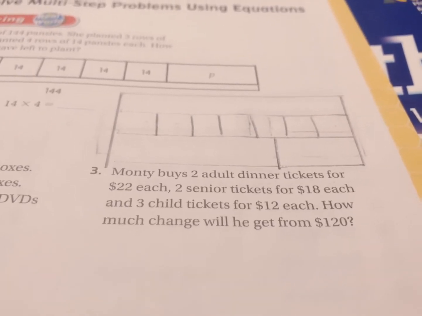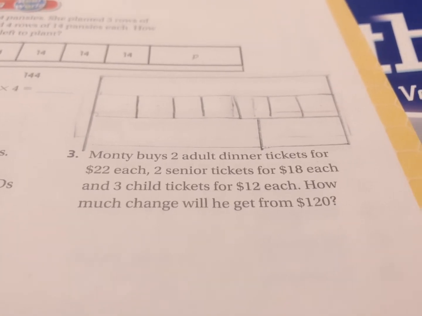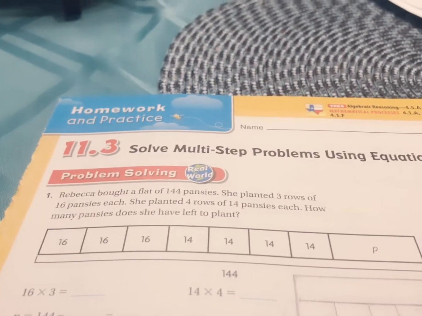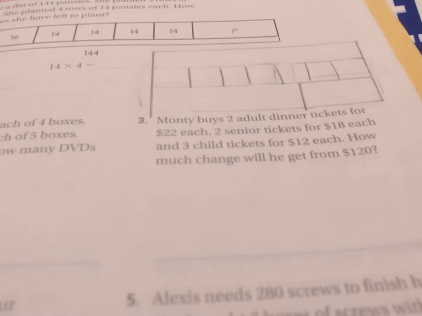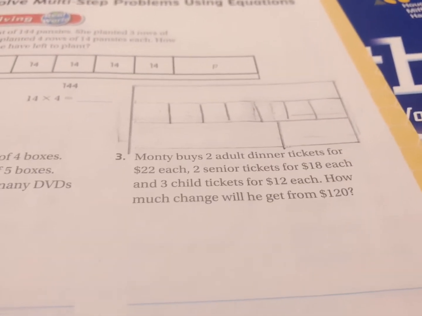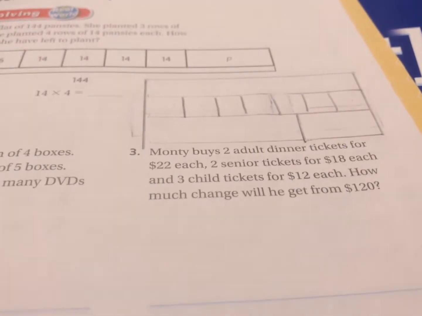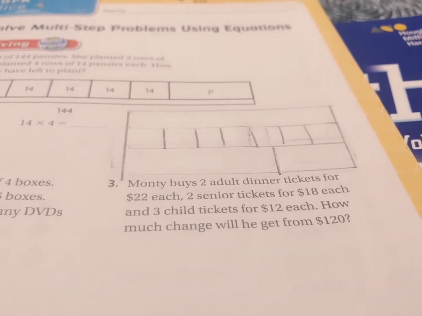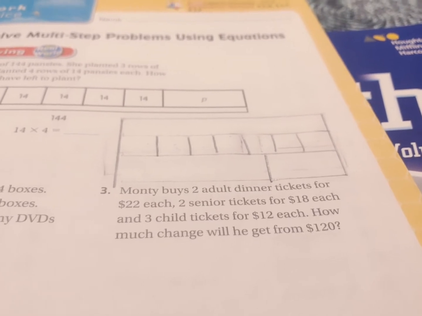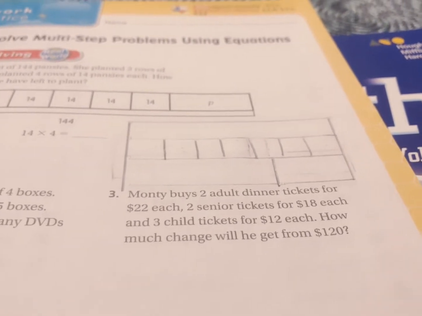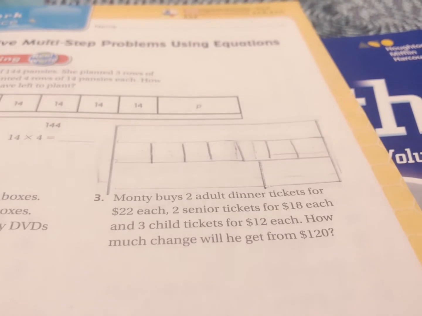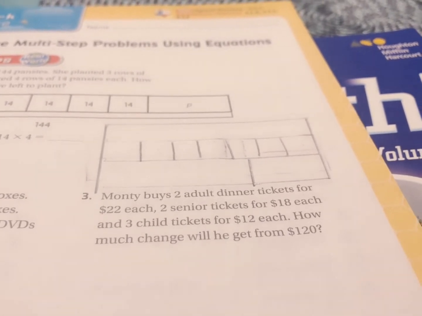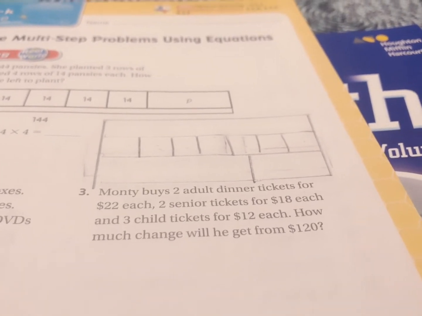All right, boys and girls, I chose problem number 3 on page 399. We are doing solve multiple step problems using equations, so I do want to see strip diagrams. So I'm going to go ahead and read my problem. It says Monty buys 2 adult dinner tickets for $22 each, 2 senior tickets for $18 each, and 3 child tickets for $12 each. How much change will he get from $120?